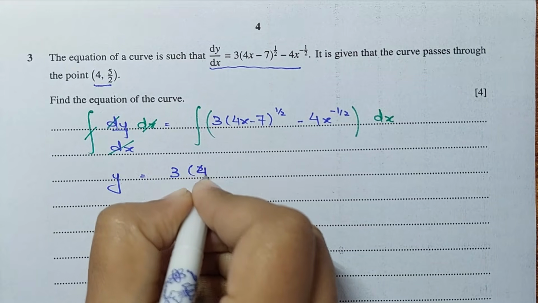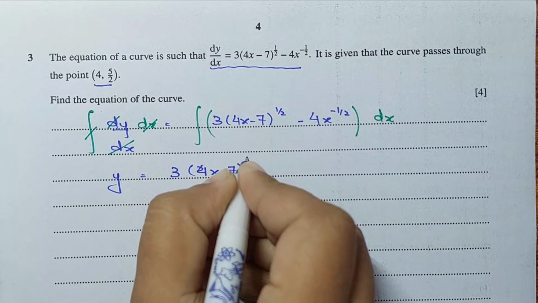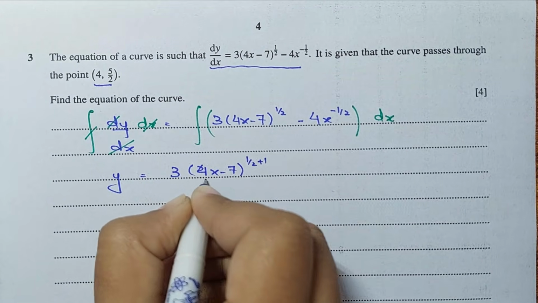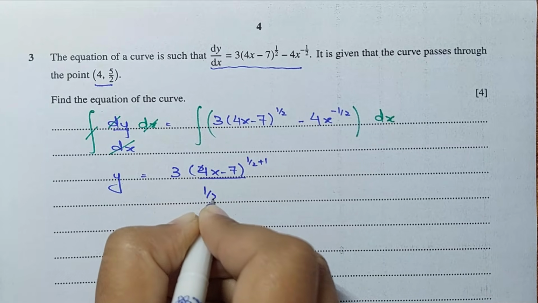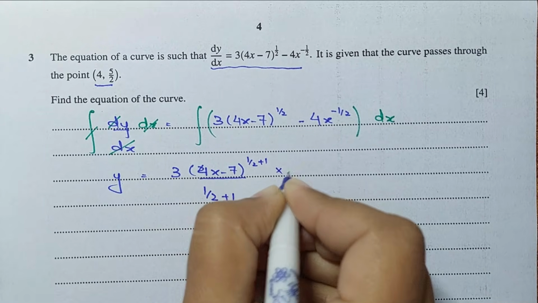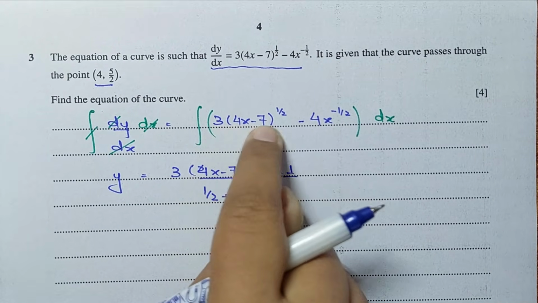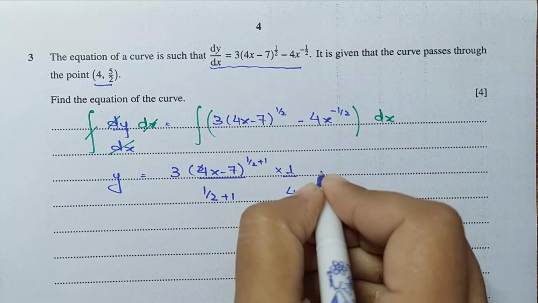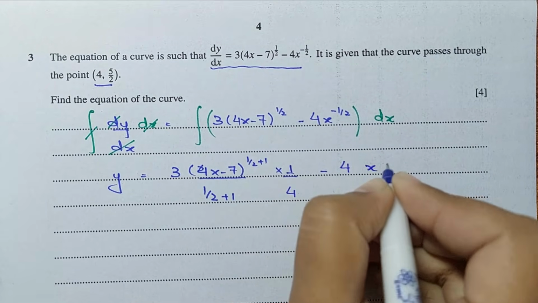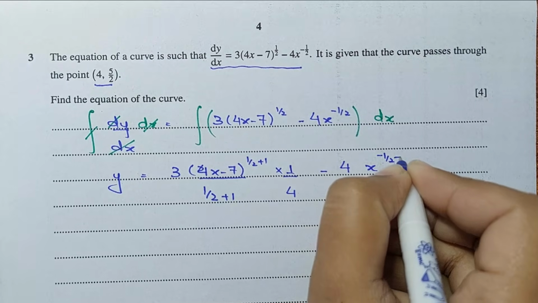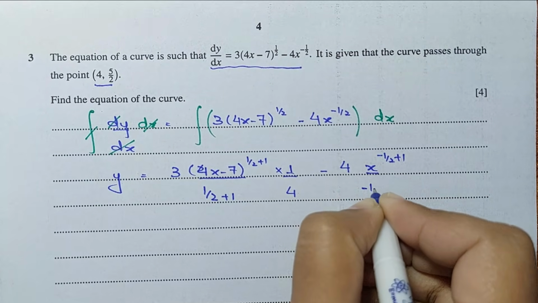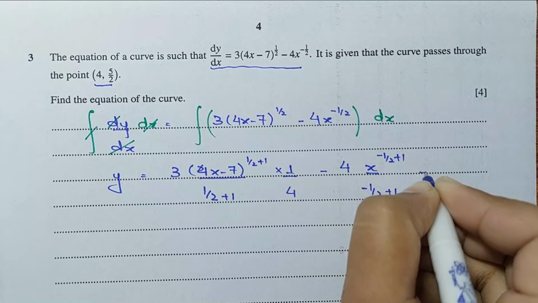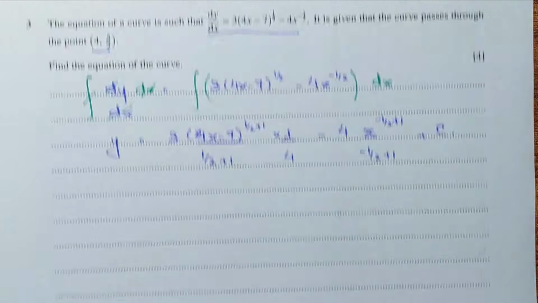So this whole function 4x minus 7, the power is 1/2 plus 1, whole divided by 1/2 plus 1. Multiply by 1 over the derivative of 4x minus 7, which is just 4. Minus 4 as it is, x, power rule, minus 1/2 plus 1, divided by minus 1/2 plus 1, plus the constant of integration.